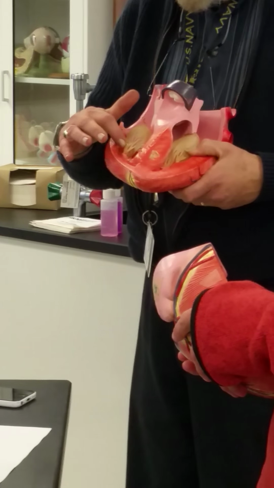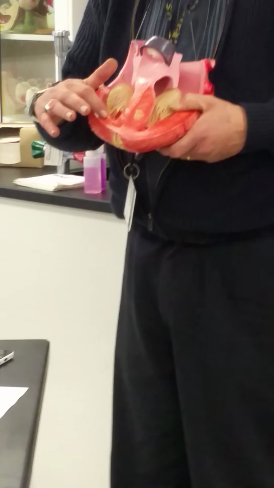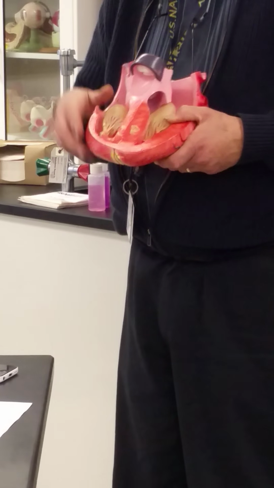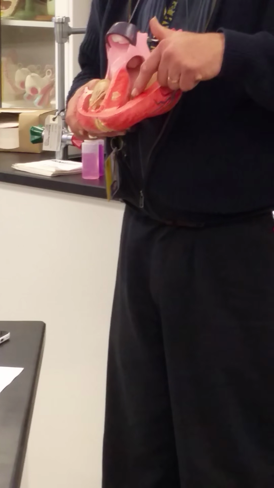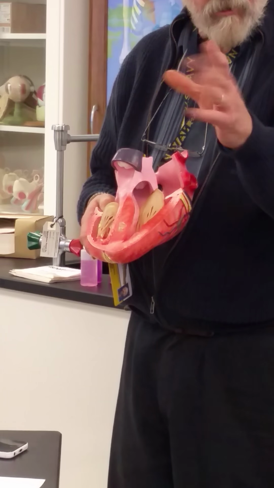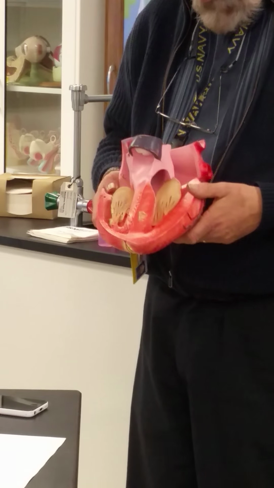Where the chordae tendineae inserts into the ventricle is called the papillary muscle. So I have 3 papillary muscles on the right because I have 3 cuspids. I have 2 bigger papillary muscles on the left because this is the bicuspid. It's actually easier to control the bicuspid than the tricuspid.